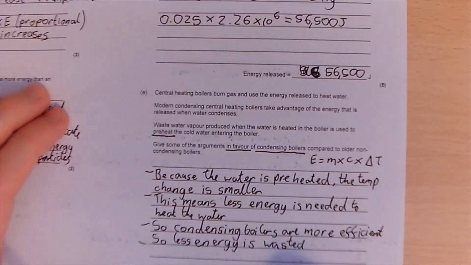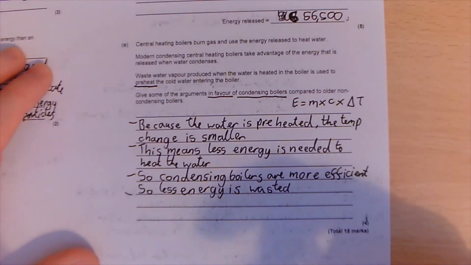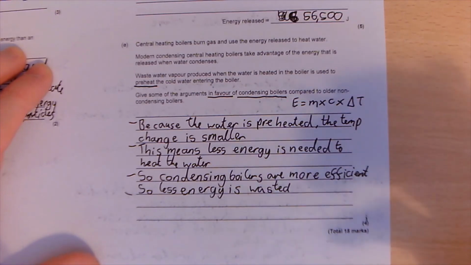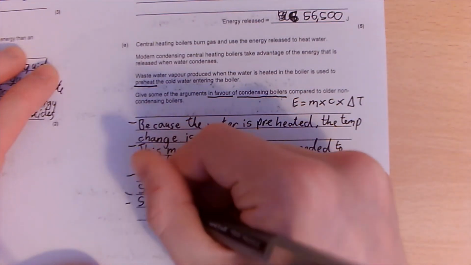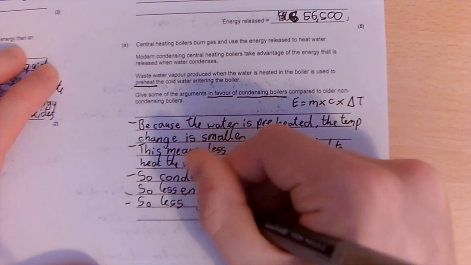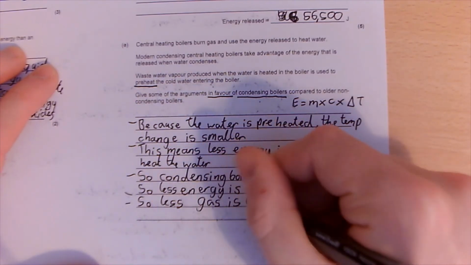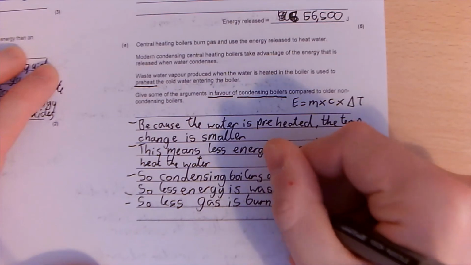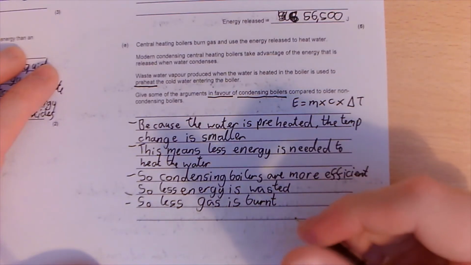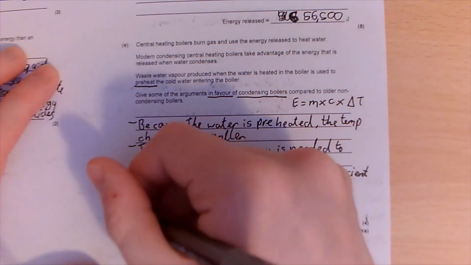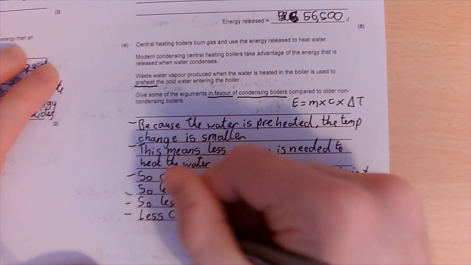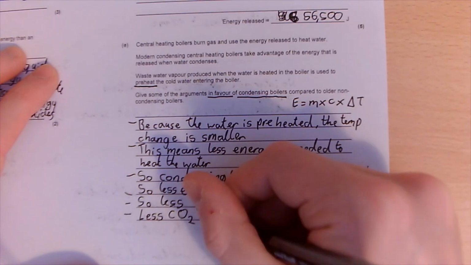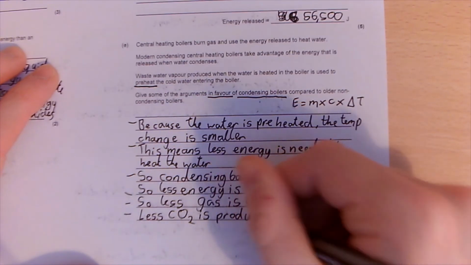As an extra bit, I could go on to say something along the lines of less gas is burnt, so less gas is burnt, and that means less CO2 is produced, which is better for the environment, etc. So a couple of extra points there on the end.